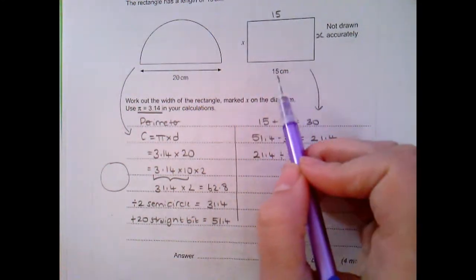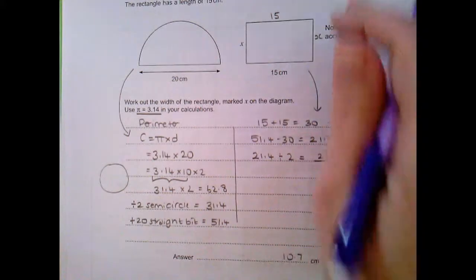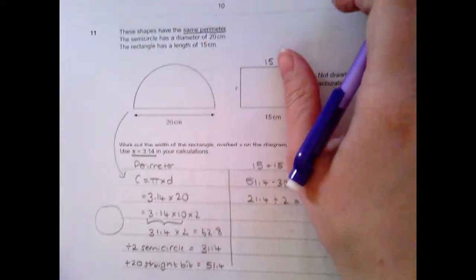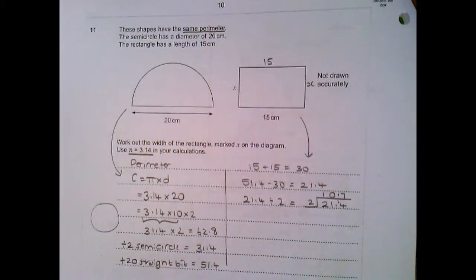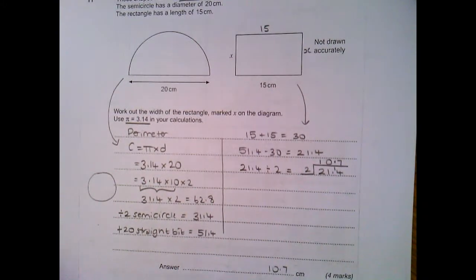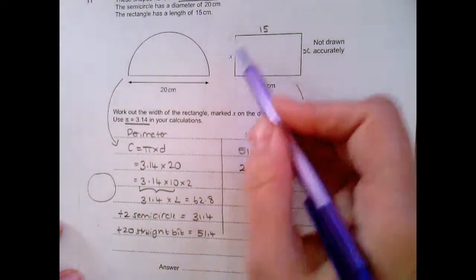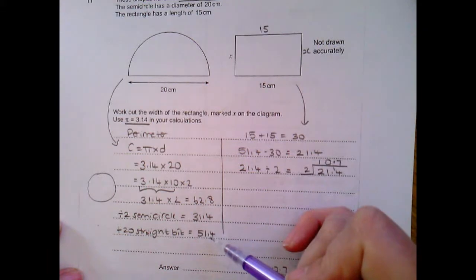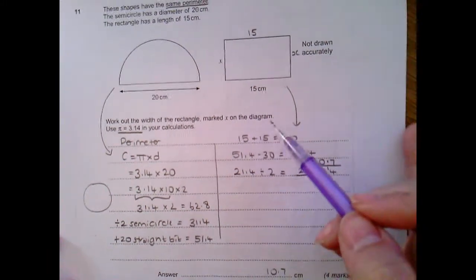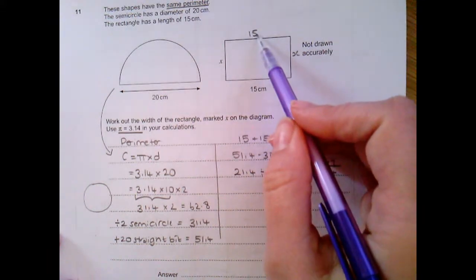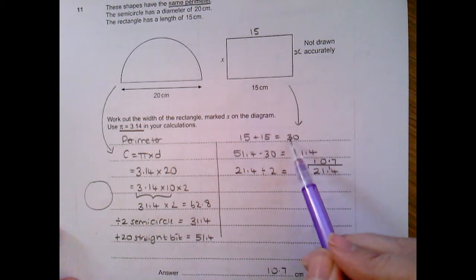So that's what the perimeter of the rectangle is then, because they said that the shapes have the same perimeter. That was the very first thing in the sentence, or the first sentence in the question, sorry. So we know that the total around here is 51.4. If you've got 15 at the bottom, you've also got 15 at the top. So 15 and 15 is 30.